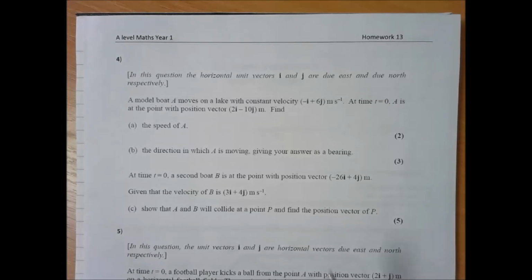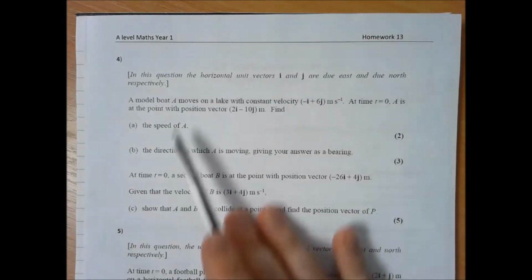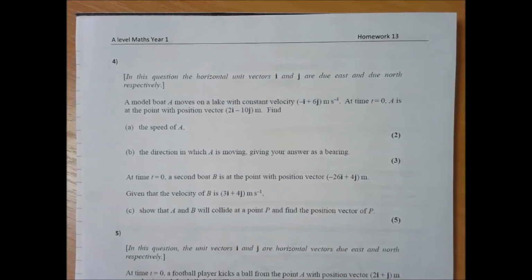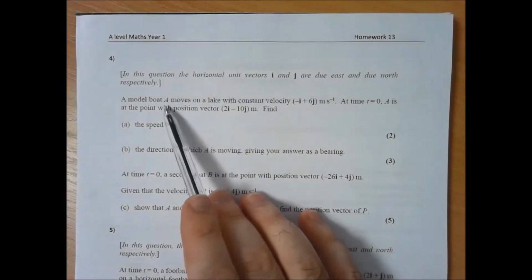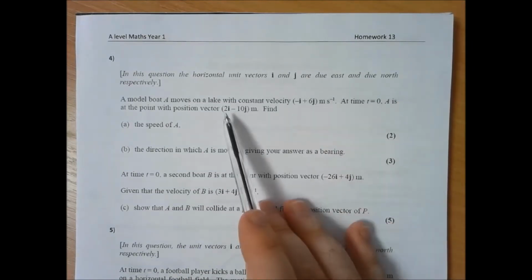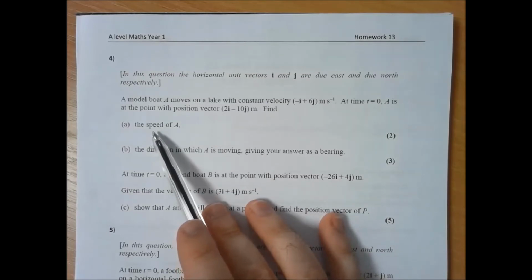Okay, continuing on with question 4, we've got a question here that's actually come from one of the old spec mechanics papers. So it's got a little bit of a mechanics feel, but we have everything we need in our pure maths in order to answer it. So we get given a model boat that's moving with this velocity, and we get given a position where it is initially. So we're asked here about the speed of A.